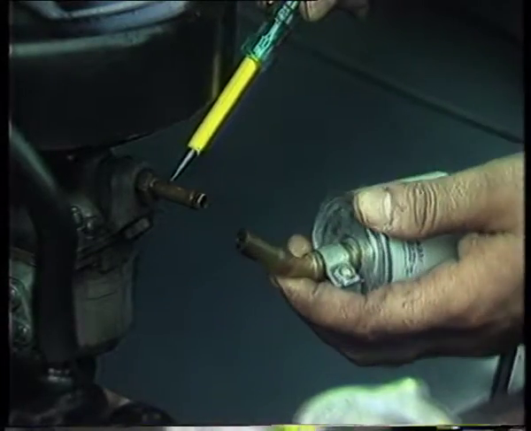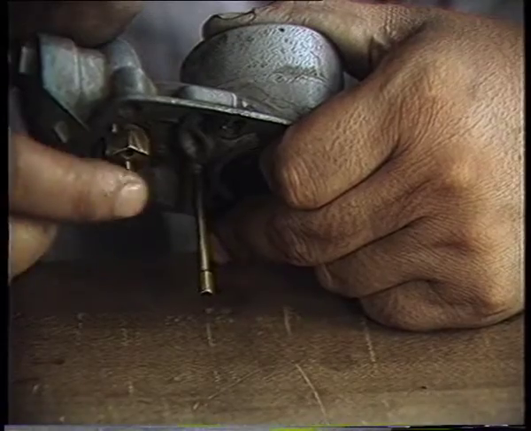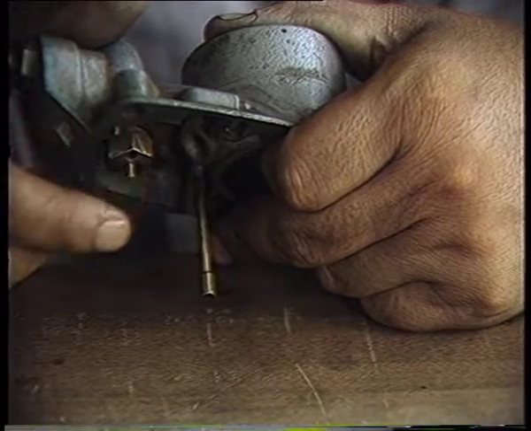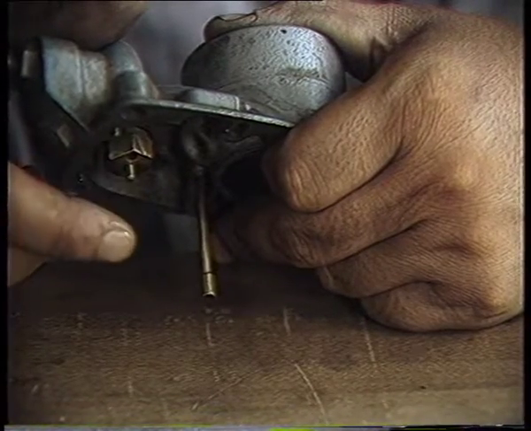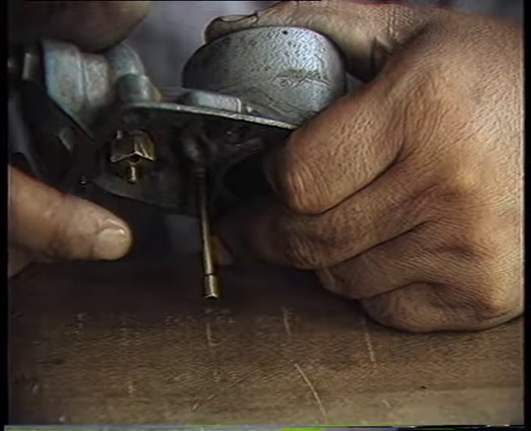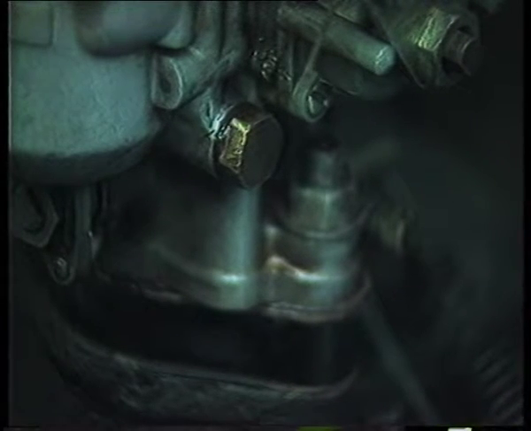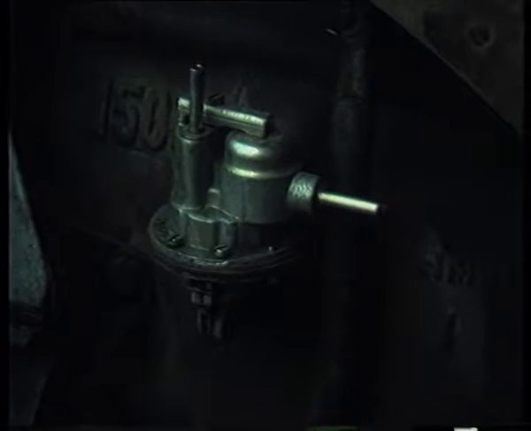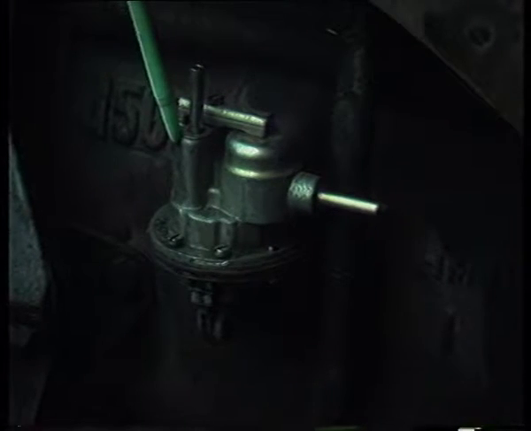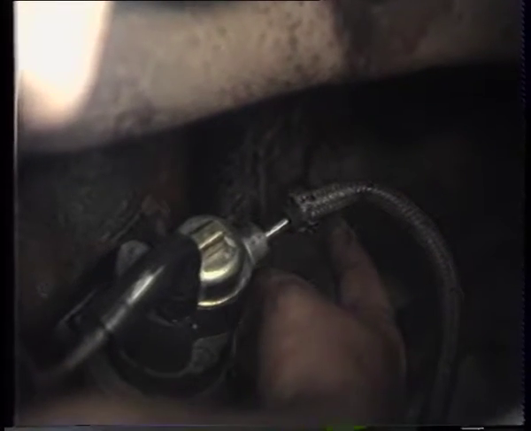Petrol not reaching the float chamber, 2. Float chamber needle valve sticking and not opening, 3. Petrol leaks at pipe union, 4. Inoperative fuel pump, 5. Air drawn into suction side of pump.